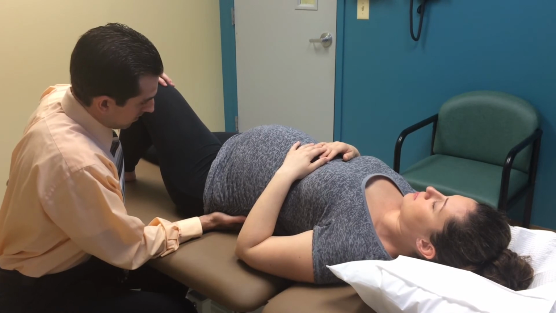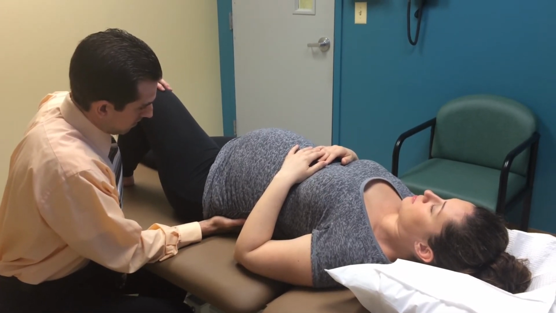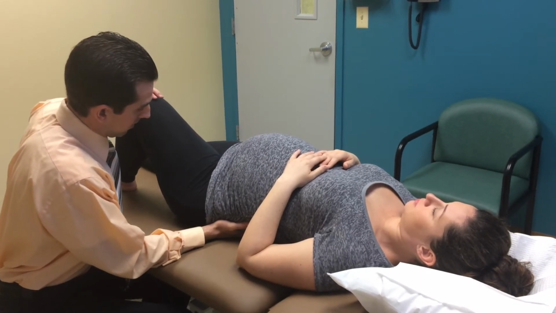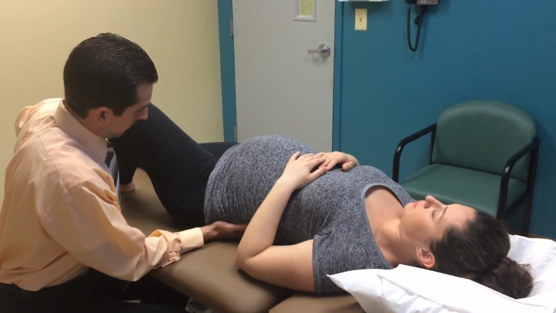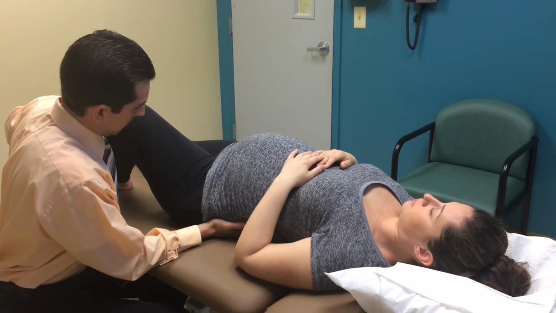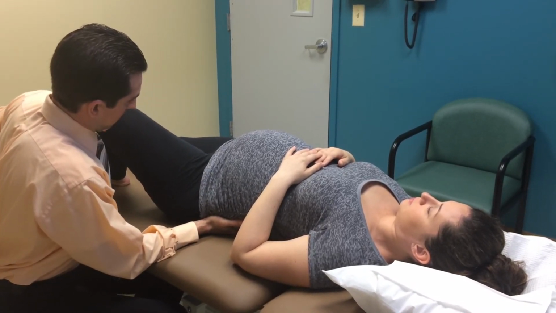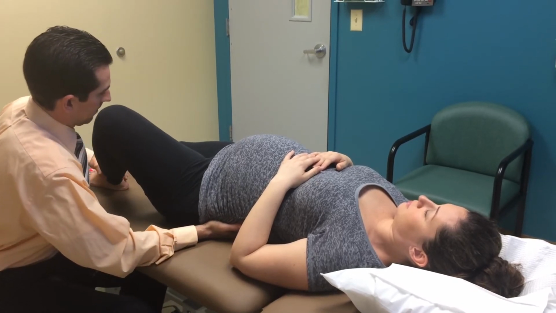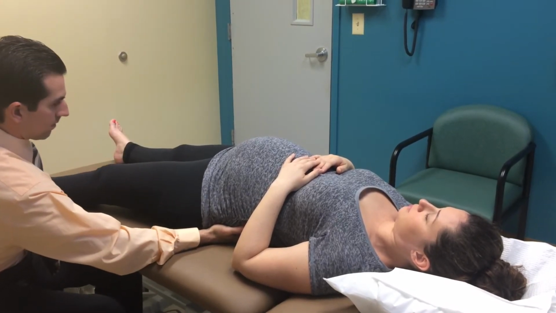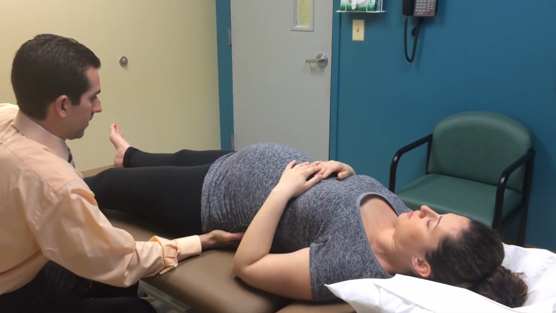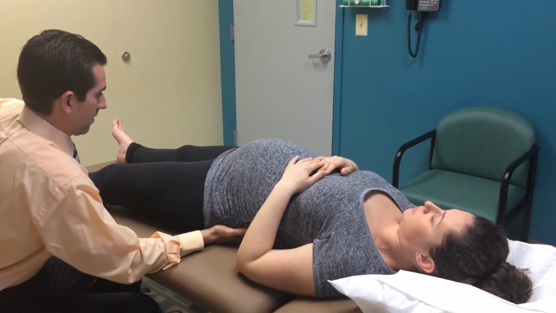Here we're treating the patient's lower back again and pelvis on the left side, using the part of the leg bone to balance through to some ligamentous structures in the back and also the sacroiliac joint on the left side. Here we are doing a partial distraction of that area to open up the SI joint.